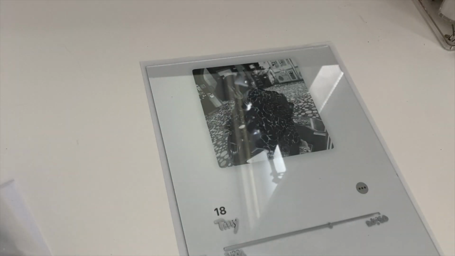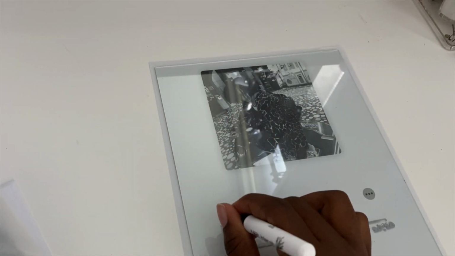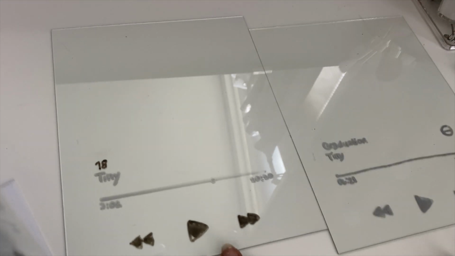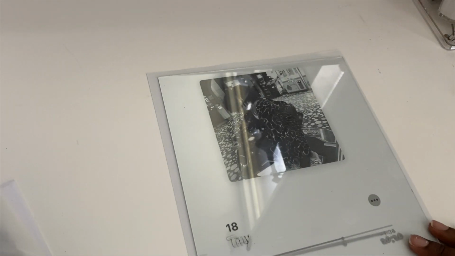I did use a black Sharpie so that you guys can see the difference between the silver and black. It just depends on what look you're going for. I just decided to do silver.